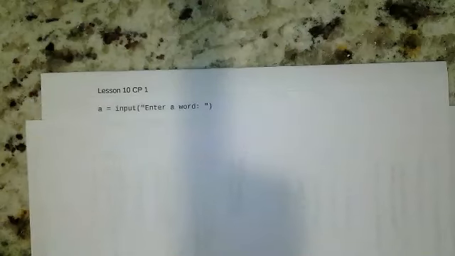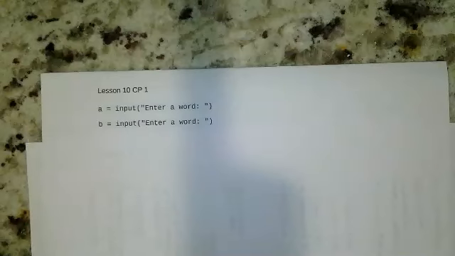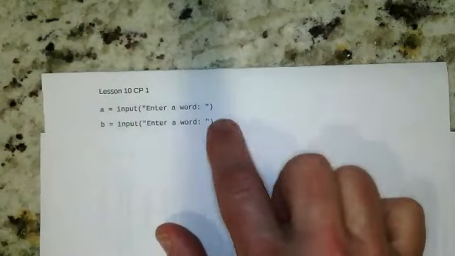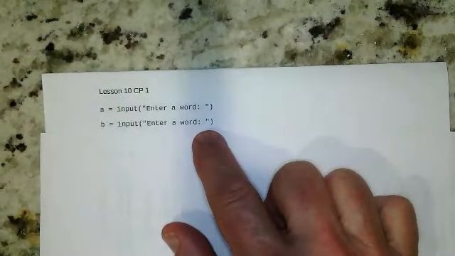So the first thing we're looking at is to take 2 words. Again, you have to use A and B. So we're going to input and enter a word, colon space here.